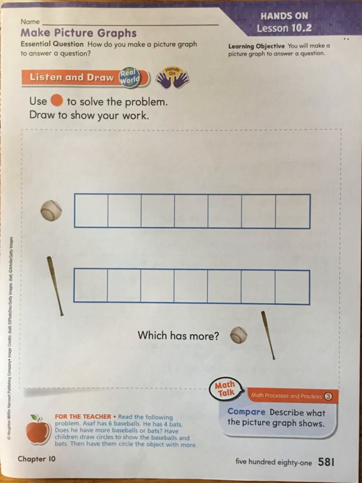Okay, guys, we are going to work on our second lesson in chapter 10. Yesterday, we worked on reading picture graphs, and today we are going to make some picture graphs. So if you look at the first page here, we have a baseball and then some squares after the baseball, and we have a bat and some squares after the bat. We're going to use those squares to draw circles in for our pictures for our picture graph.